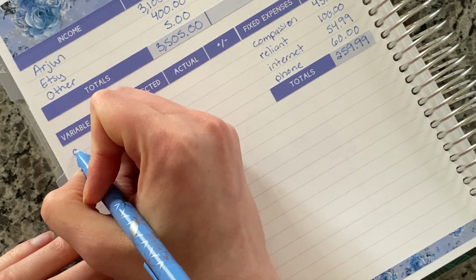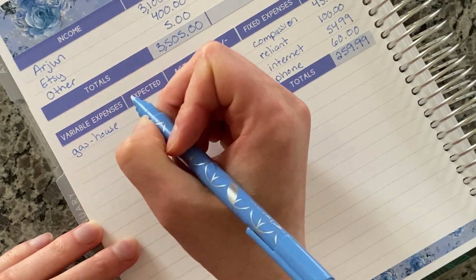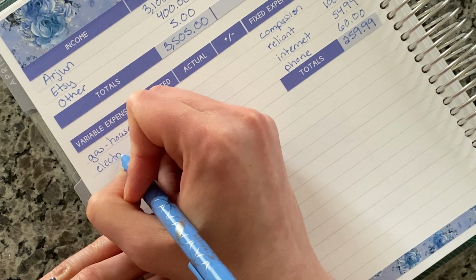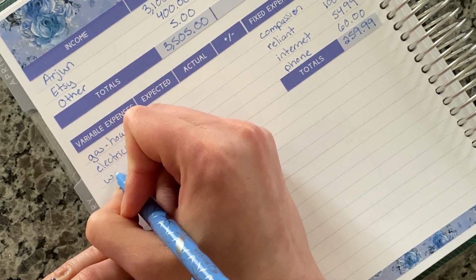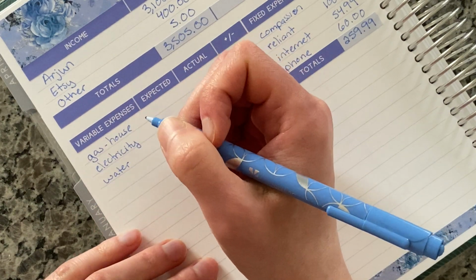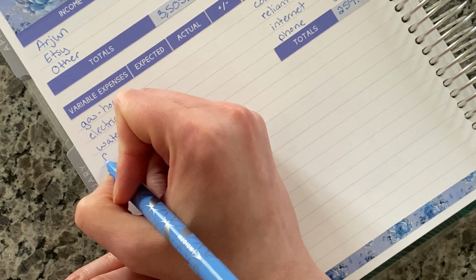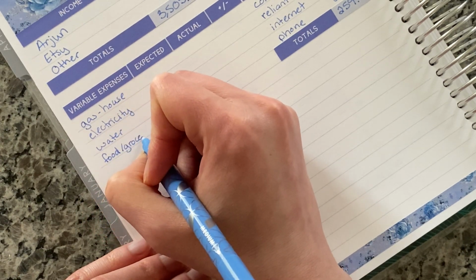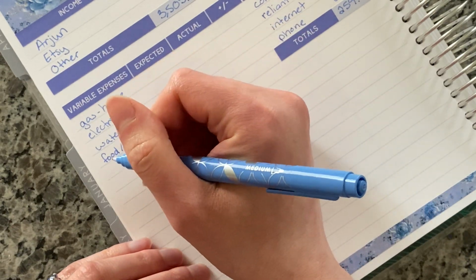So we start out with gas, and I always put it for the house because I also have gas for the car, because I like breaking that up separately. And then we have electricity and water. And those are our utilities. One of the biggest expenses for us is food or groceries, because I sometimes put paper products or anything with the food.